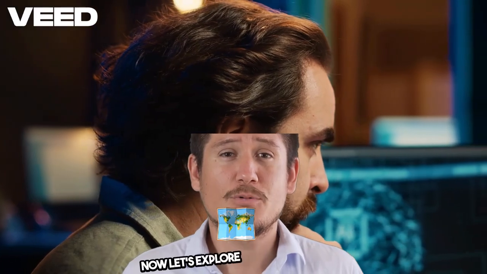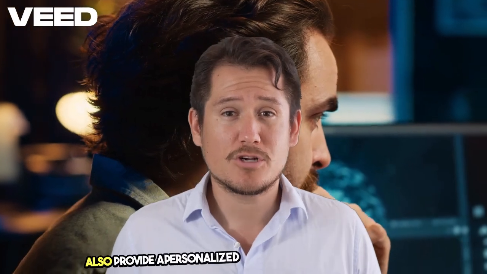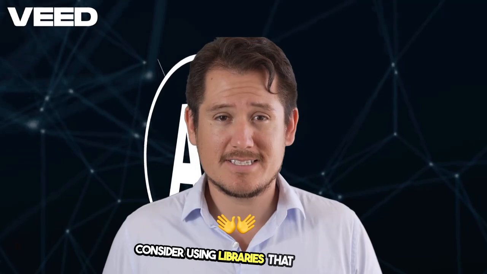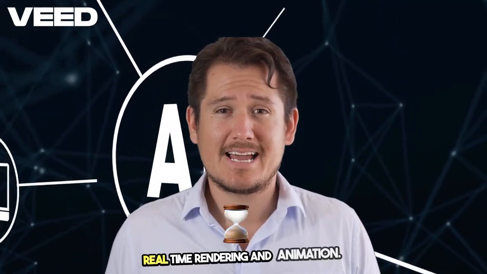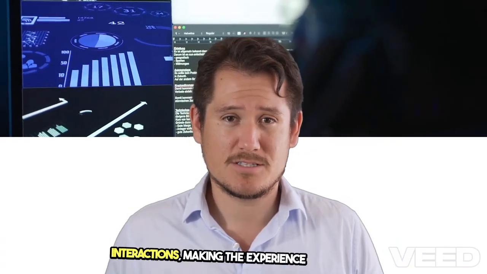Now, let's explore dynamic avatars. They can also provide a personalized touch to your application. By integrating avatars that react in real time to user inputs, you create a more immersive experience. Consider using libraries that support real-time rendering and animation. This way, your avatars can express emotions or reactions based on user interactions, making the experience feel alive.